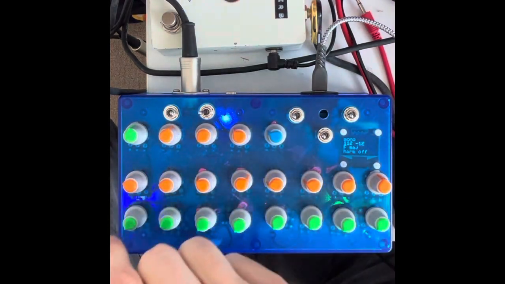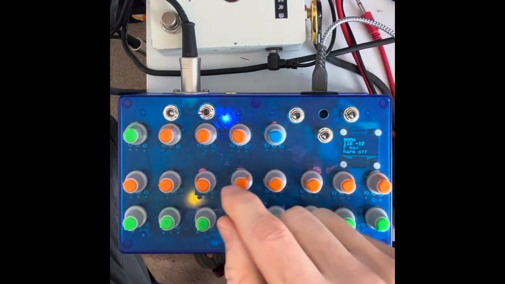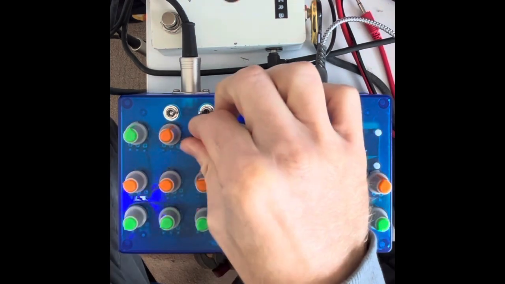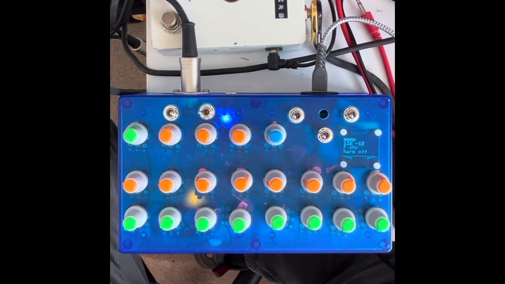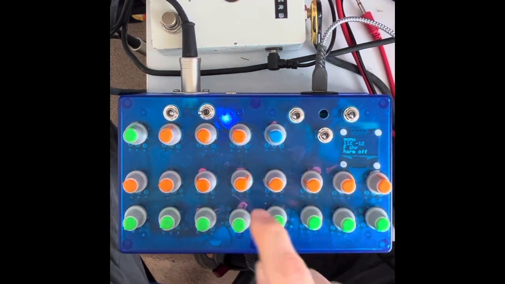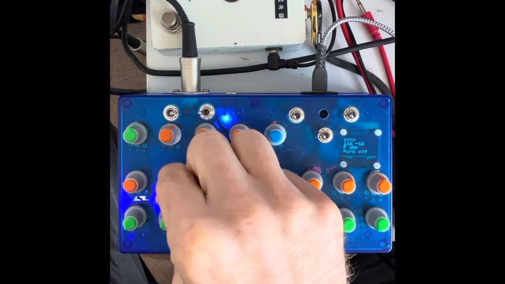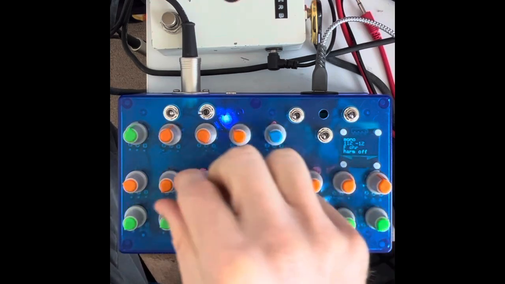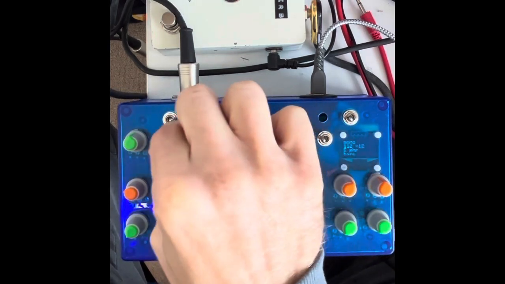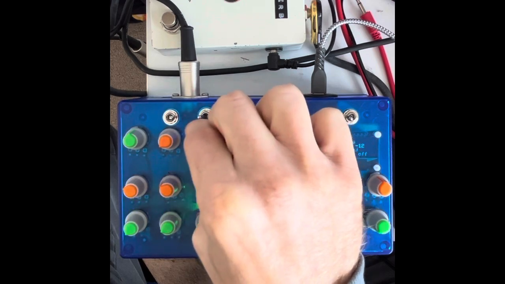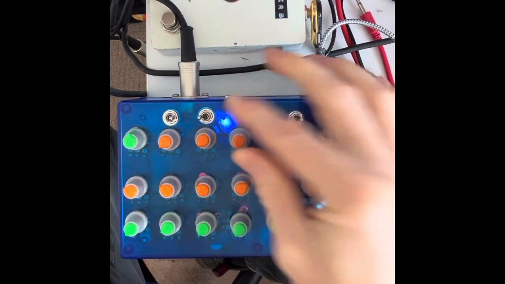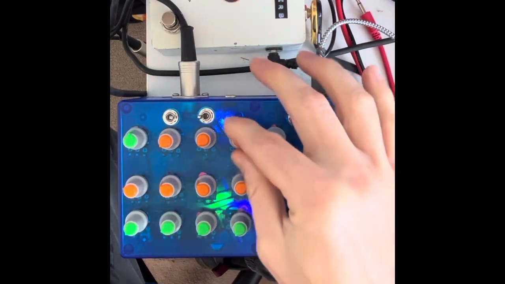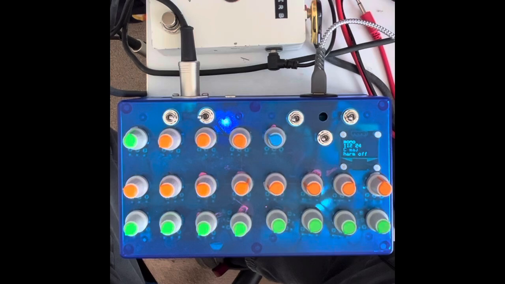The scales, you've got major, Lydian, mixolydian, then you've got minor, Dorian, Phrygian, and then right at the top there's a chromatic mode as well. In chromatic mode, your root note choice just selects where the note starts from, so in this case it's in F, so the bottom note will be F. I'm going to put it just back into C major, and then you can choose your octave, -24, -12, 0, all the way up to +24.